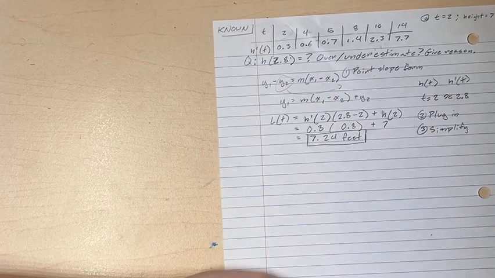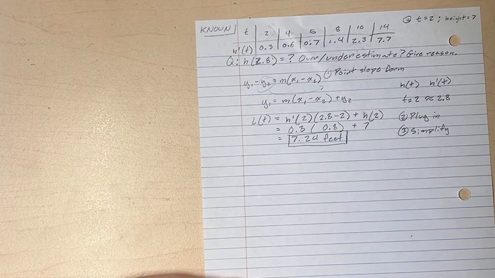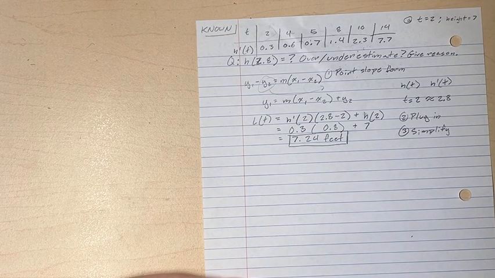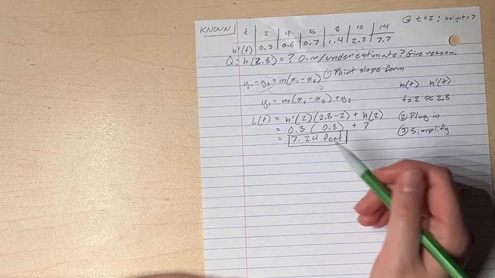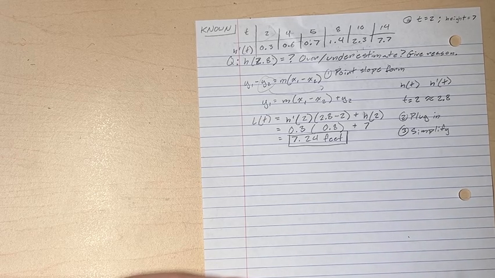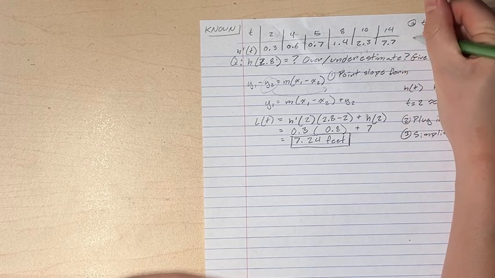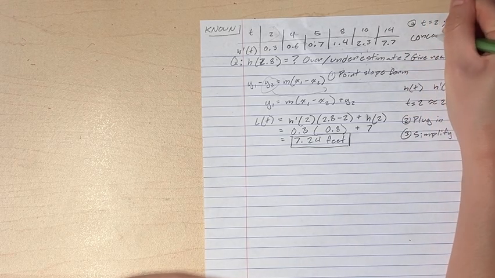Now we have to answer the next part, which is: is this an overestimate or underestimate of what it would actually be? Because by the end of the day, this is not our real answer, just an approximation. Luckily for us, the problem makes it really easy because it tells us that the function is concave up. That is something that is known.